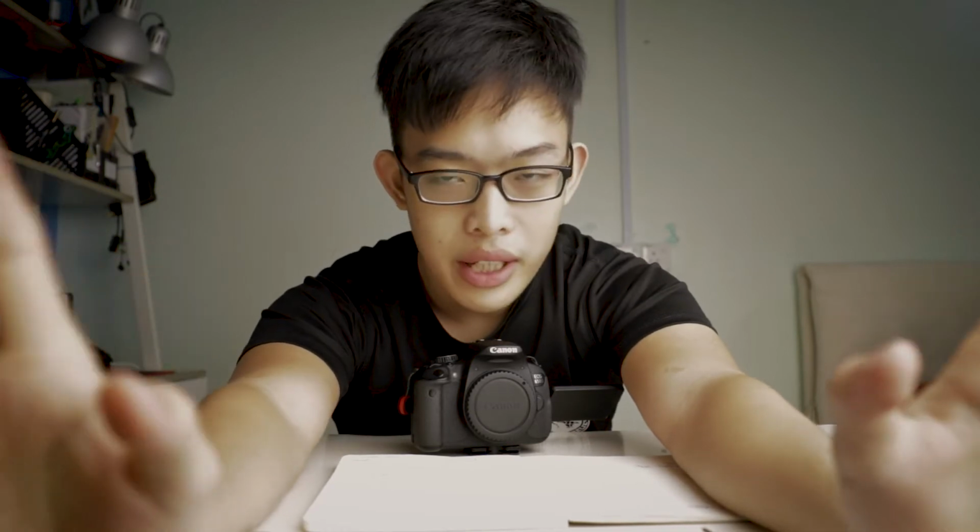Now, if you guys don't know, there are hundreds of modes that are actually located right on top here of your dial under your camera.